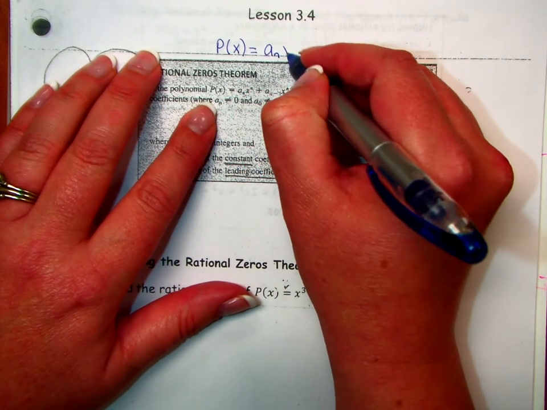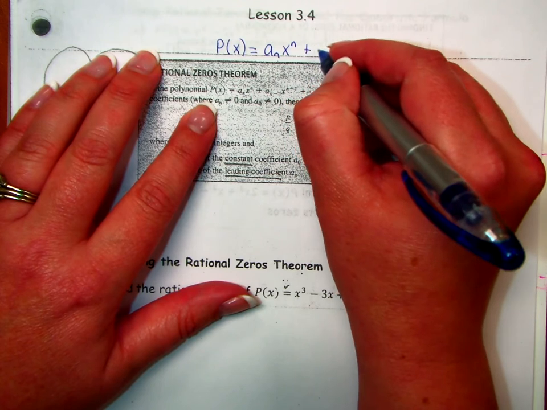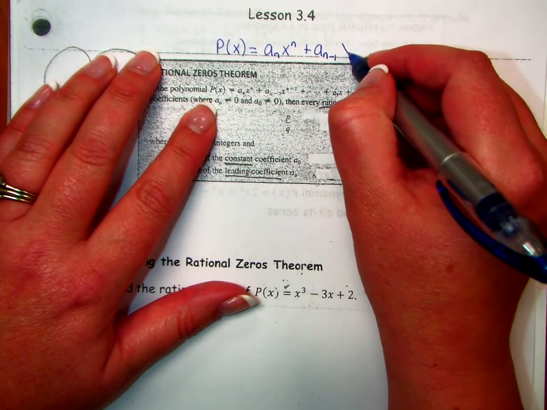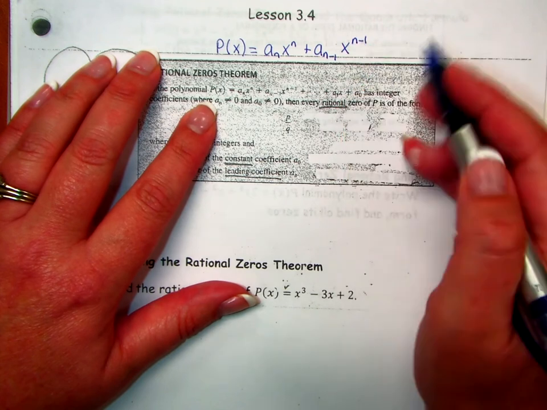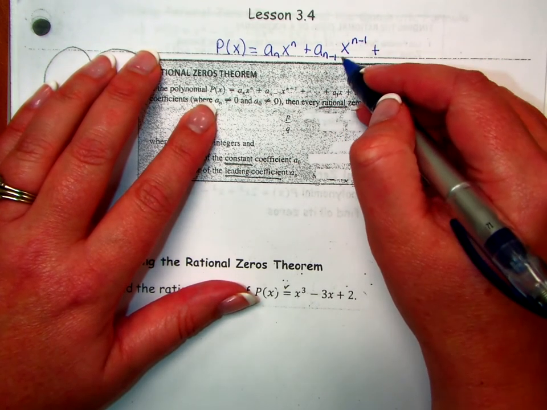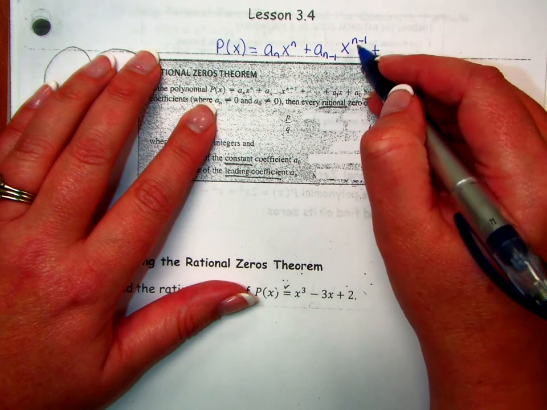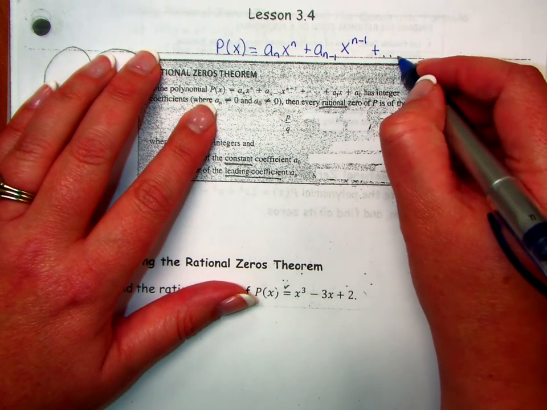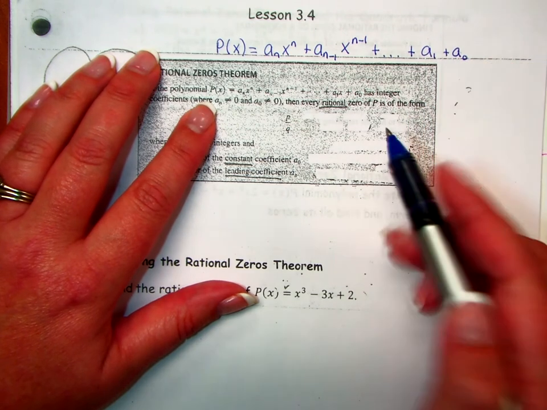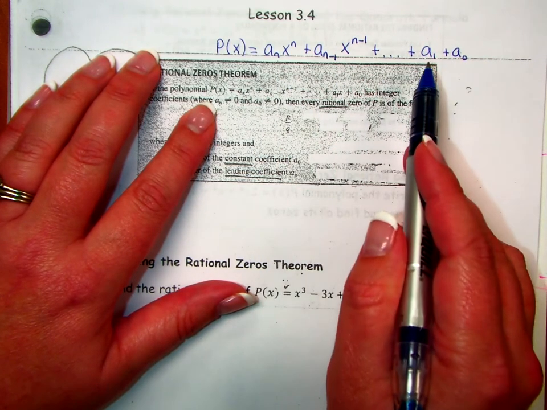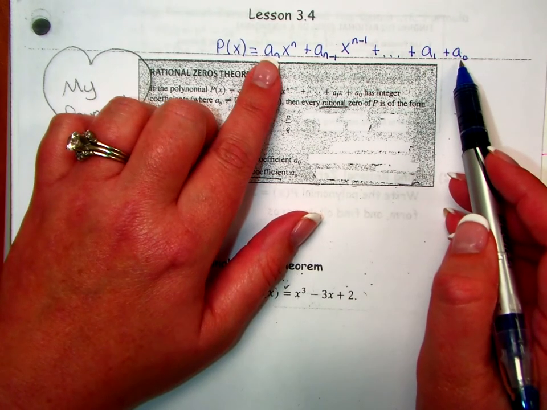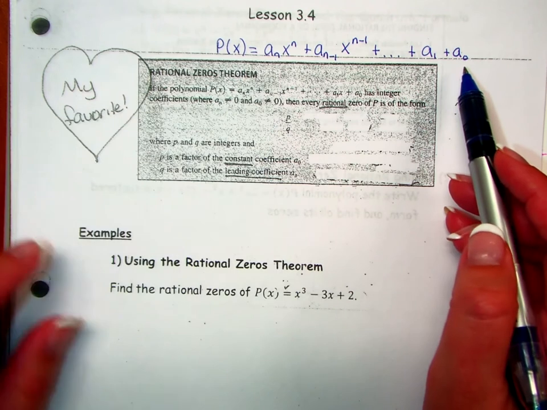Okay, a polynomial in general form has a series of coefficient a sub n's, and the x's are in descending power, and the subscript of the a sub n matches the superscript of the x's, right? And we talked about those just being the coefficients. So here is the polynomial in general form. Now we're going to focus on the constant a sub 0 and the leading coefficient a sub n, right?